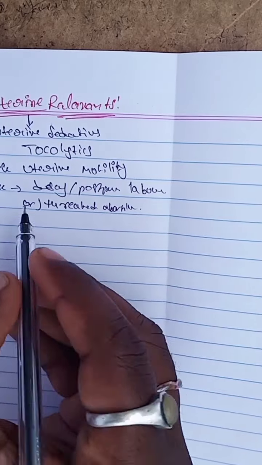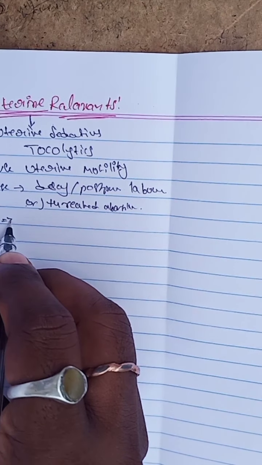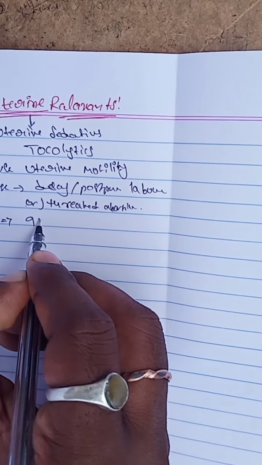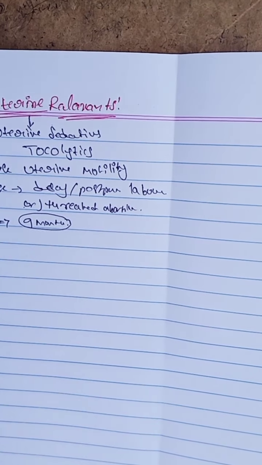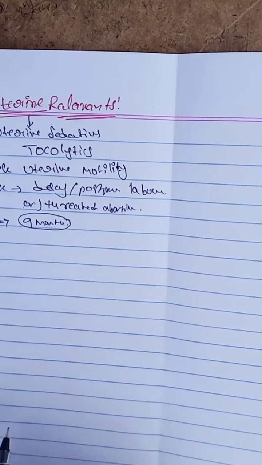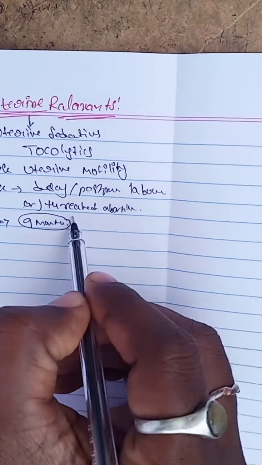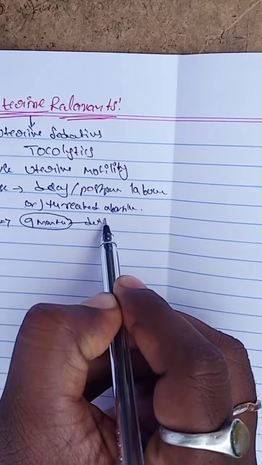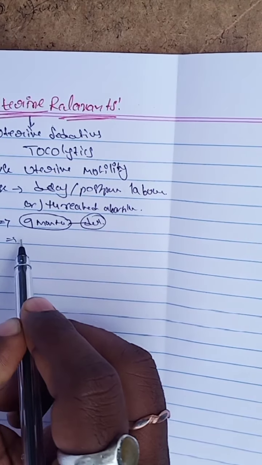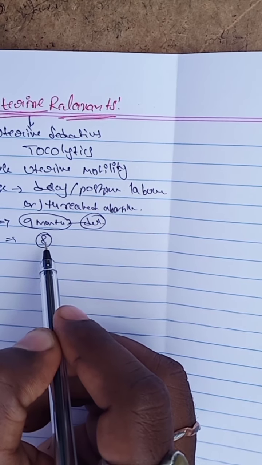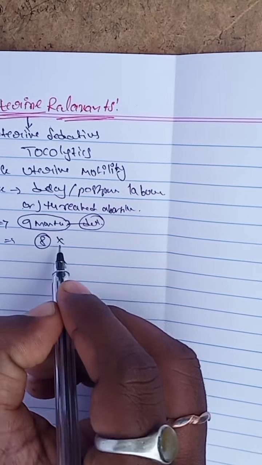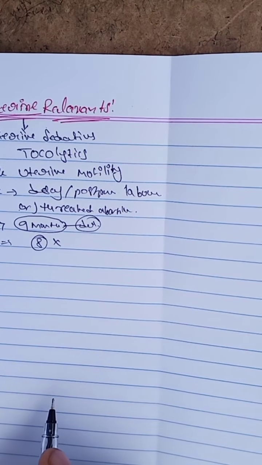For example, what is the normal duration? Nine months. The baby stays in the mother for nine months, and after completion of the nine months the mother goes to delivery. In case of delivery in the eighth month, the premature delivery is delayed with the use of uterine relaxants.